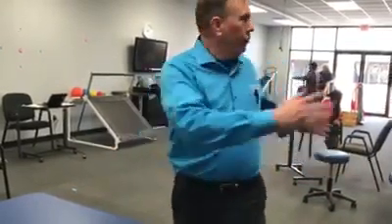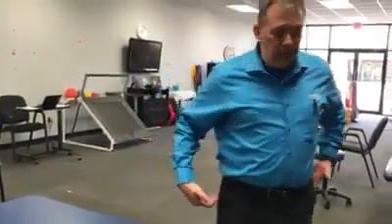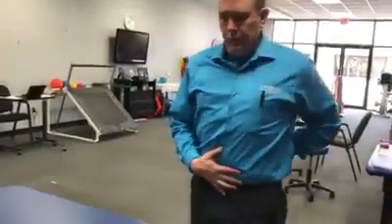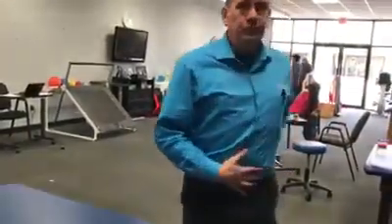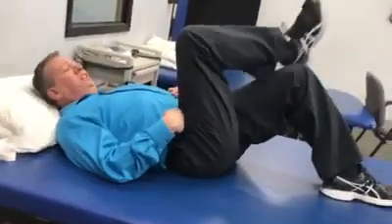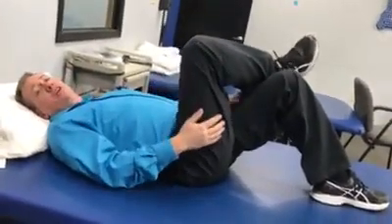Next, we want to stretch the piriformis. The piriformis is the muscle in the hip, and this needs to be very flexible. What people tend to do is they'll rotate their back if they're not flexible in the hip. We want the hip to be flexible enough so that the hips rotate and the back stays stable so that the pelvis doesn't move. In order to stretch the piriformis, what we simply want to do is cross our legs as though we're sitting in a chair and crossing our legs.